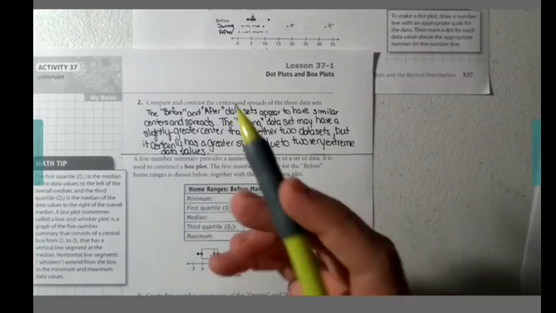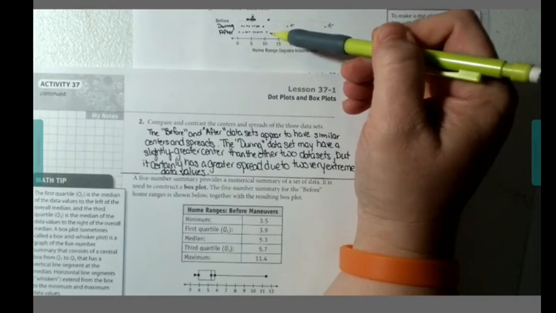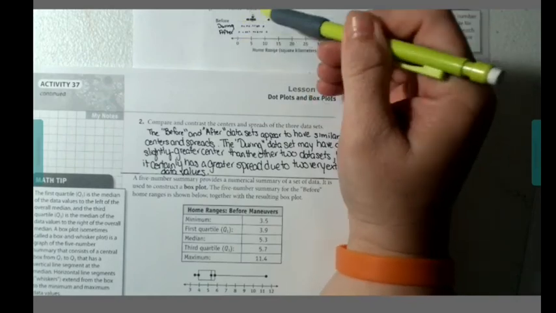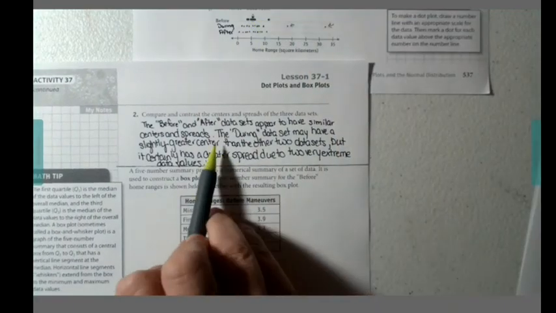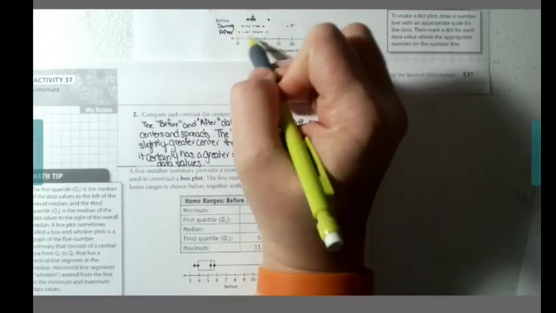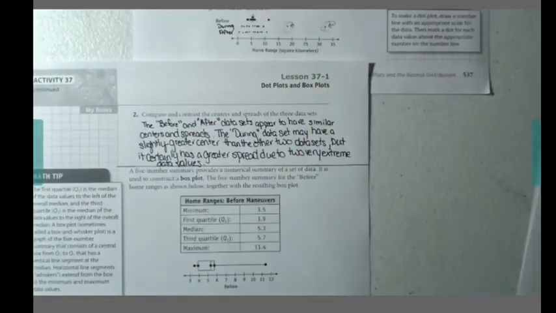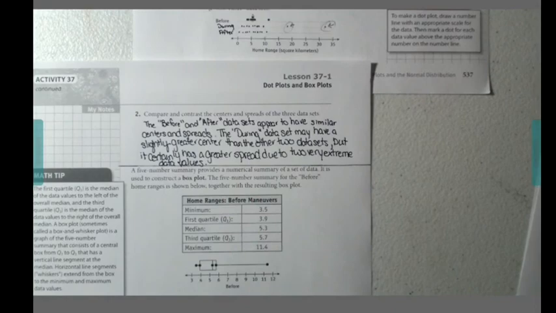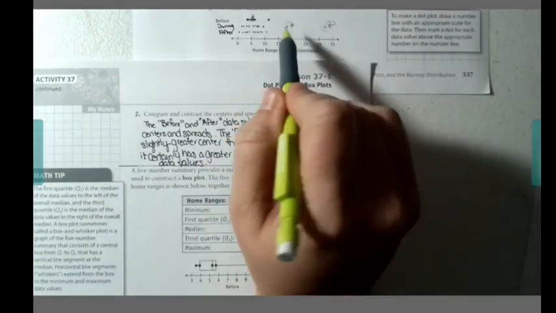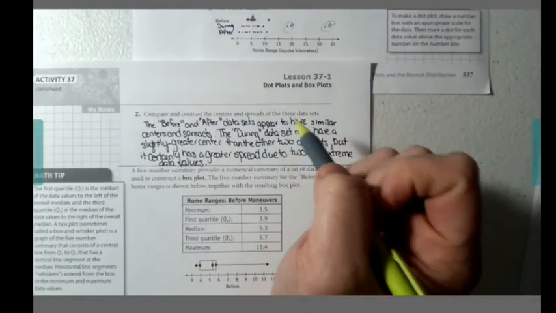Number 2, if you look at the before and after data sets, so the top data set and the bottom data set, you can see that they're all clustered in the same little area. The during, however, has a big cluster right around the same area, but it has these 2 points that really stand out to the high end. So these coyotes left their home range. They went really far away from their home range. So they probably have a greater spread, or they do, because their data is further apart.